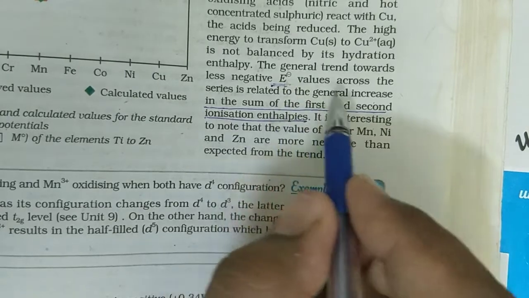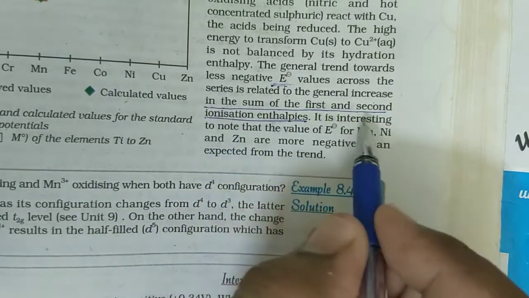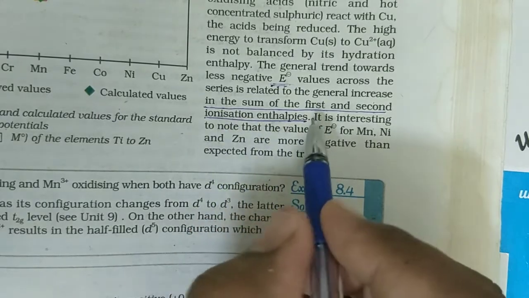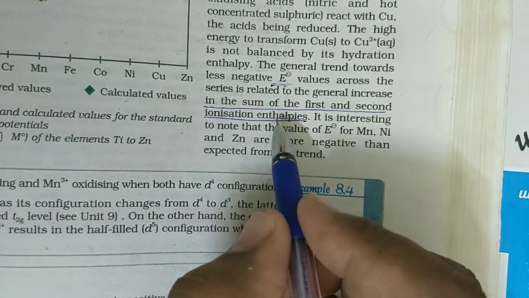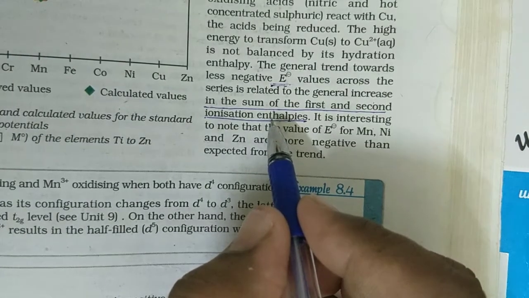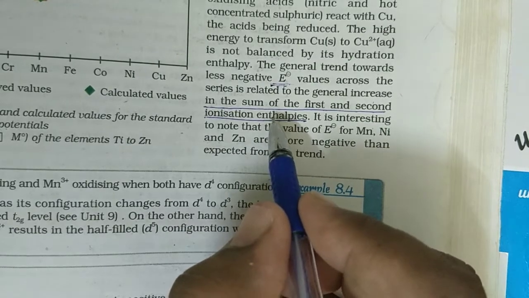Okay, that is because across the series it is related to the general increase in the sum of the first and second ionization enthalpies. See, when there is an increase in the sum of the first and second ionization enthalpies, a high amount of energy is required to convert those metals to M plus 2 ions. Then they are not able to be converted from metal to metal plus 2 easily.